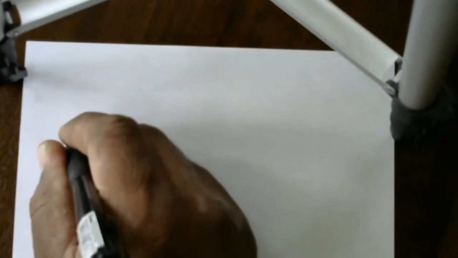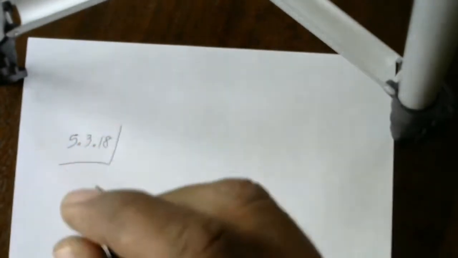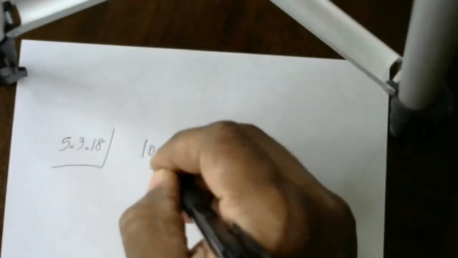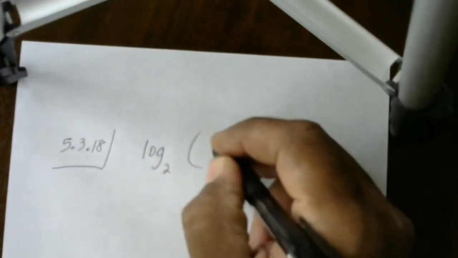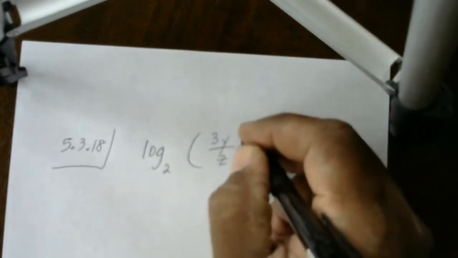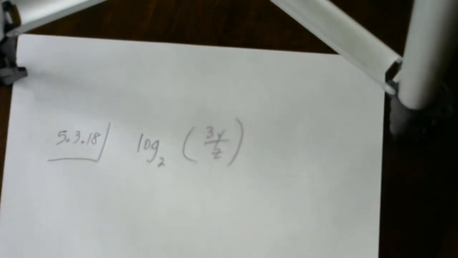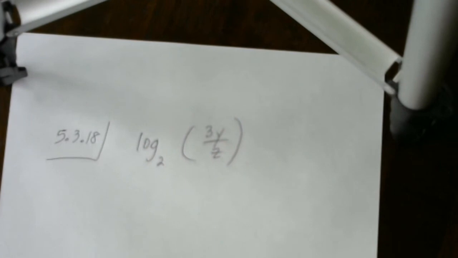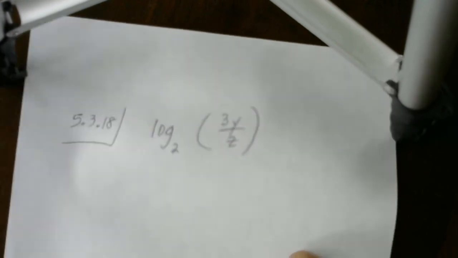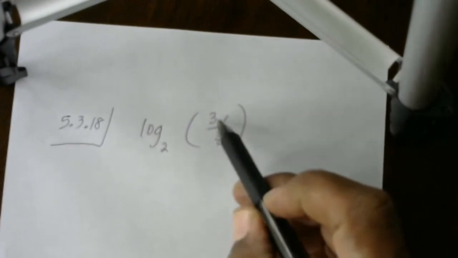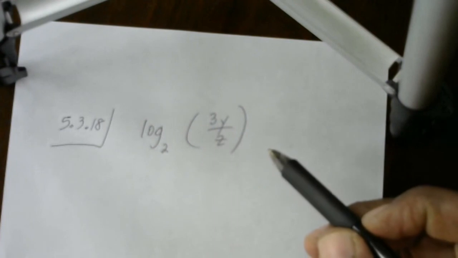So this is 5.3, number 18. Log base 2 of 3y divided by z. Just a couple of quick things before we actually rewrite this out. Notice that from our formulas, I can treat any product as a sum.